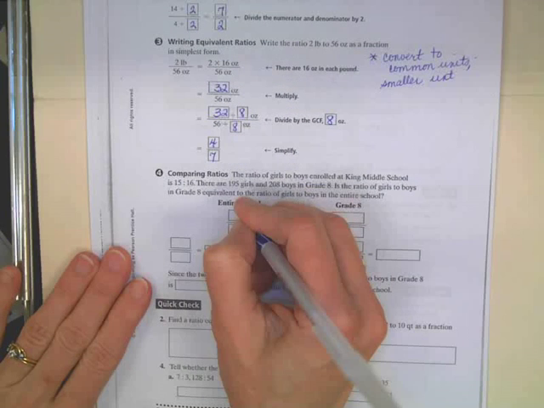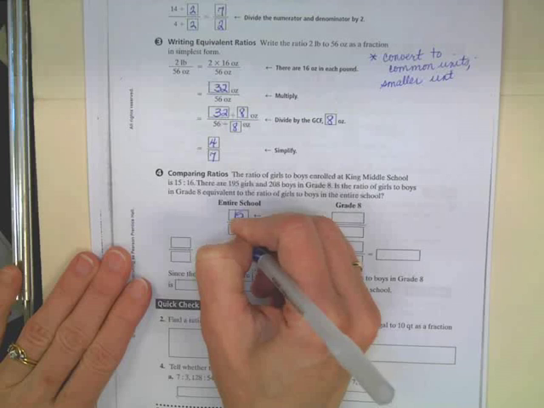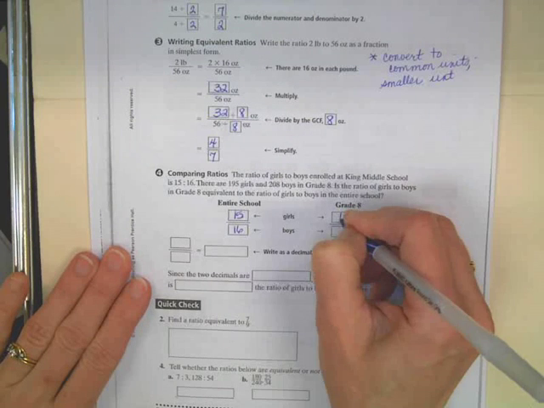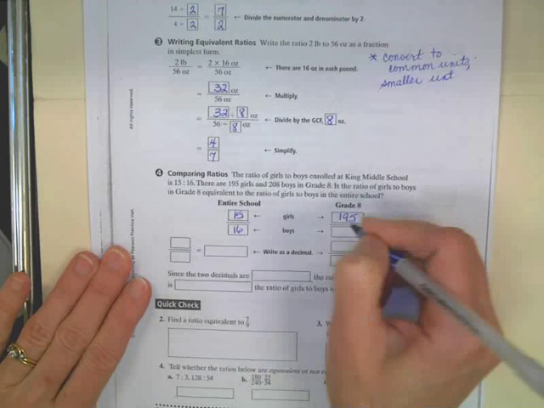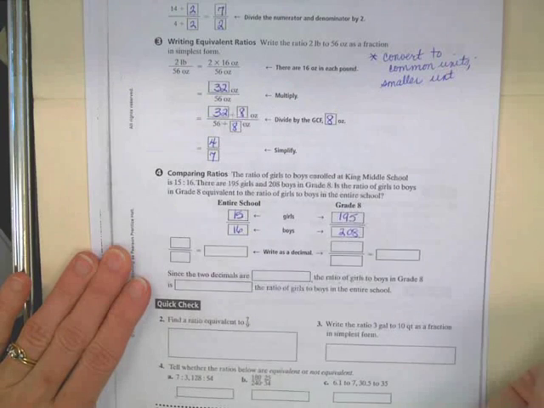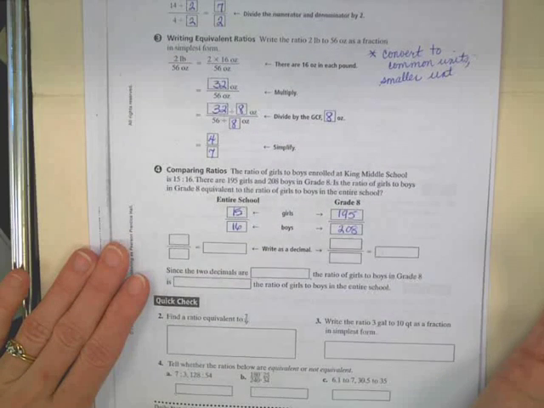Okay. And finally, comparing ratios. The ratio of girls to boys enrolled at King Middle School is 15 to 16. There are 195 girls and 208 boys in grade 8. Is the ratio of girls to boys in grade 8 equivalent to the ratio of girls to boys in the entire school? Okay, so what you want to do is get your two ratios. Girls to boys in the entire school is 15 to 16, and in 8th grade it's 195 to 208. So set up your two ratios.